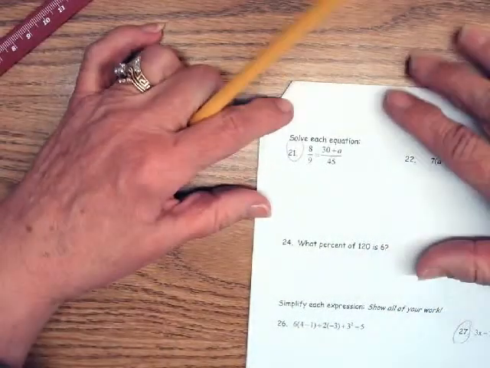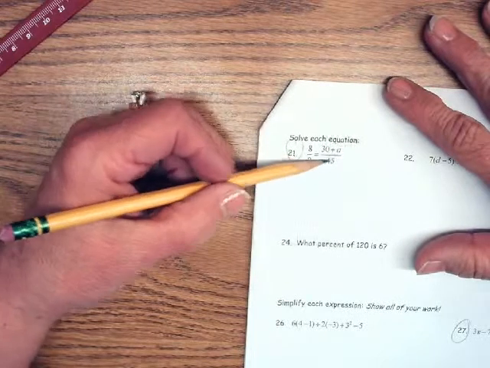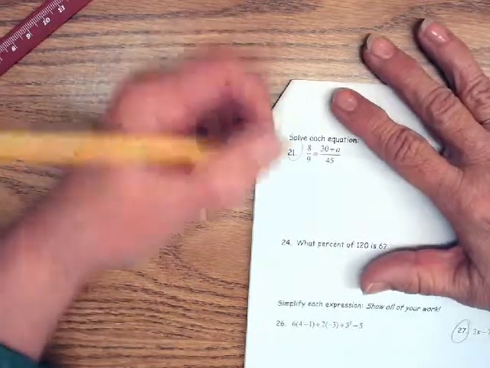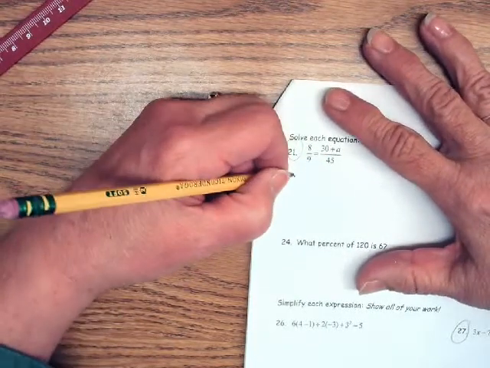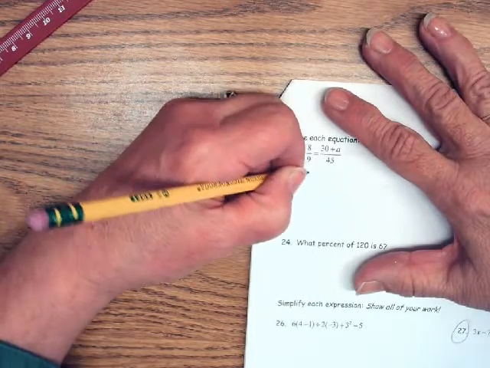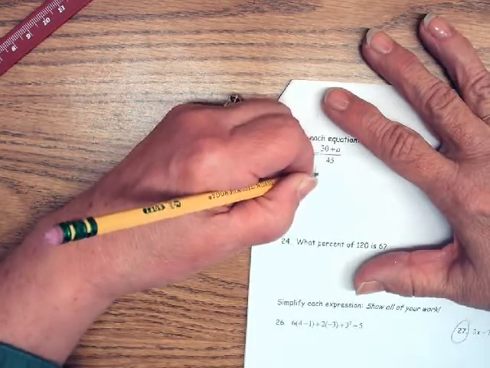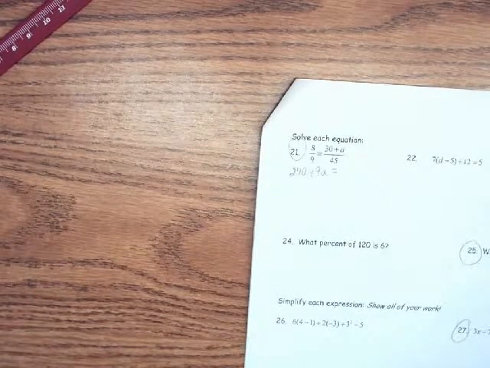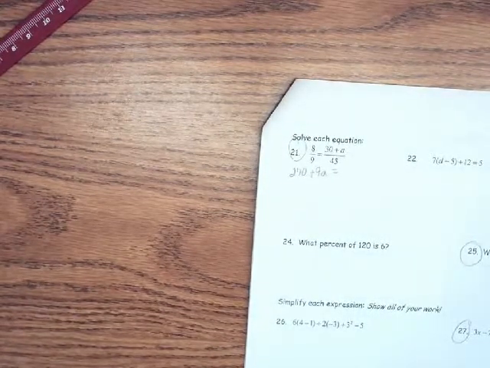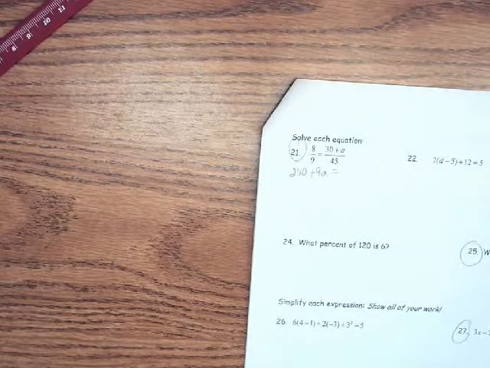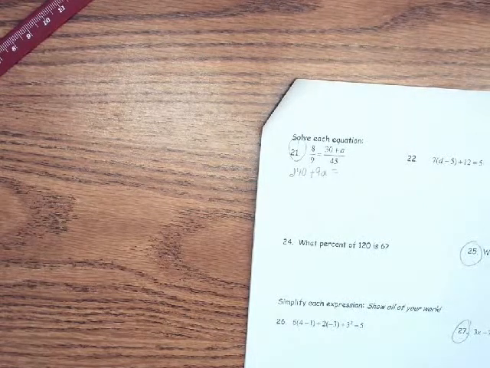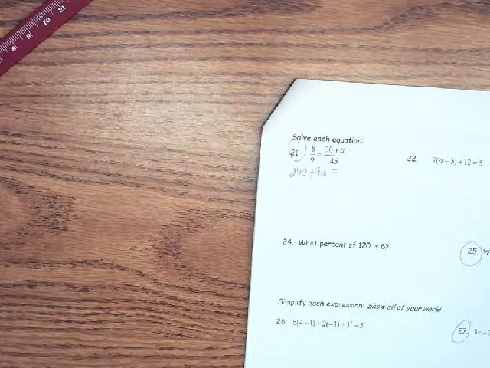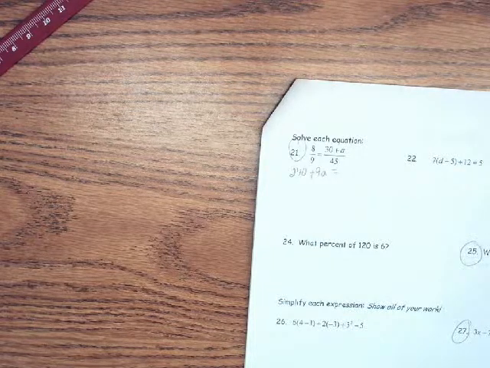Up here, this one says to solve the equation. Because it is two fractions equal to each other, it is a proportion. So we're going to multiply 9 times 30, which is 270, plus 9a equals 8 times 45. So let's get our calculator out and figure out what 8 times 45 is. 8 times 45 is 360.